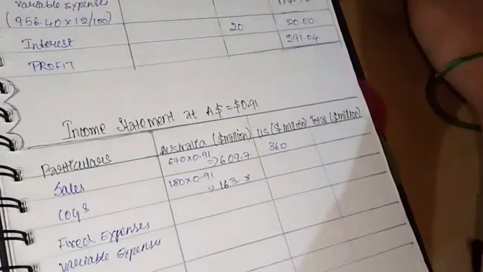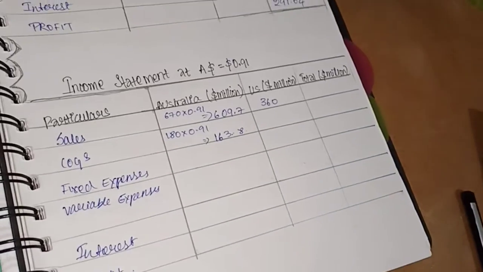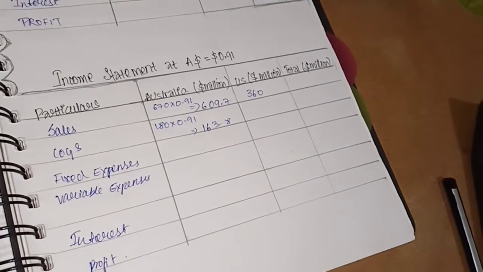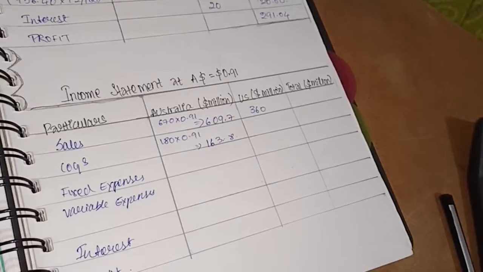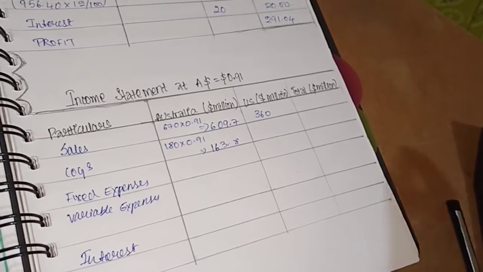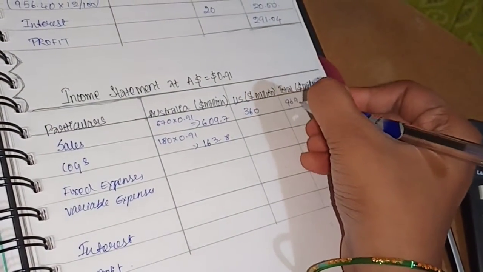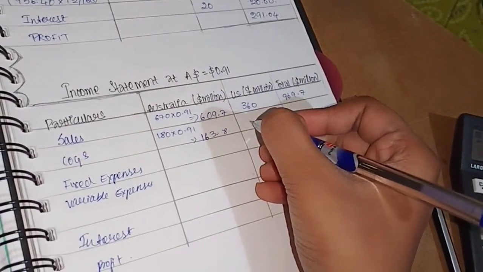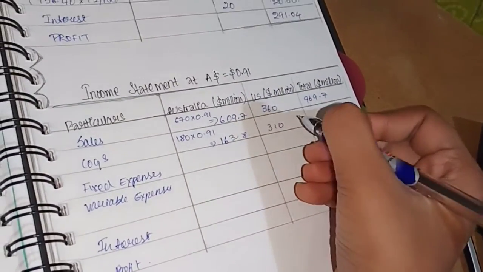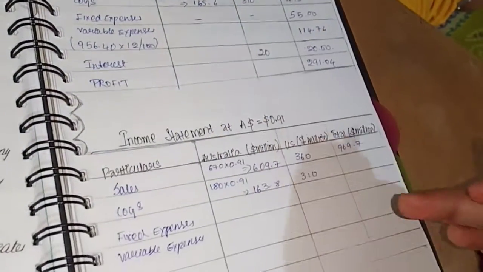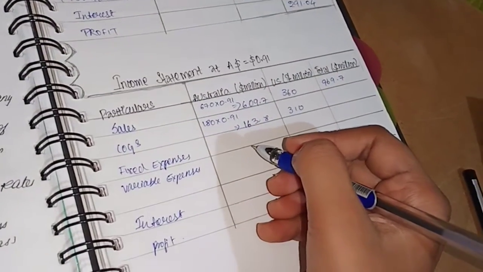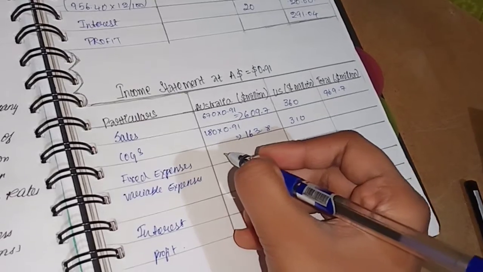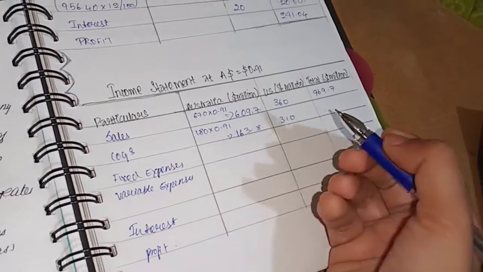Total means we are adding: 609.7 plus 360 equals 969.7. Here 310. Fixed expenses are given directly as 55 million.